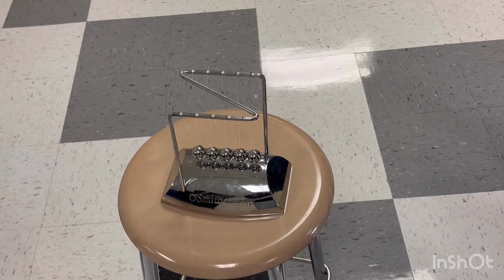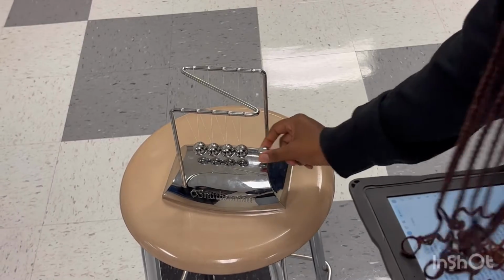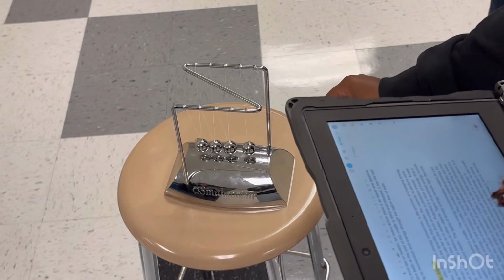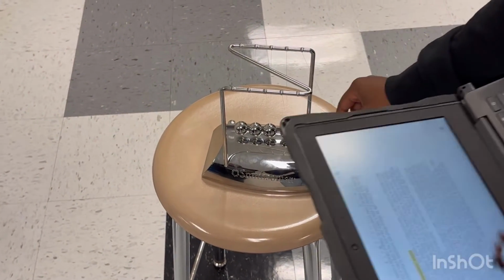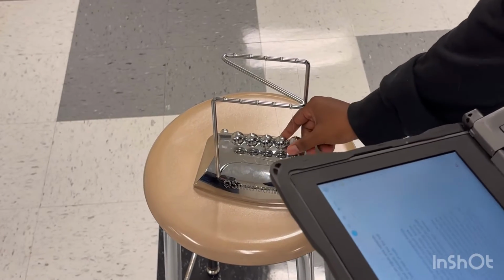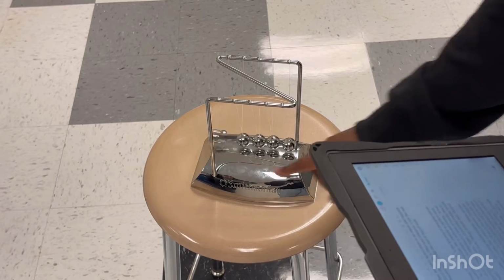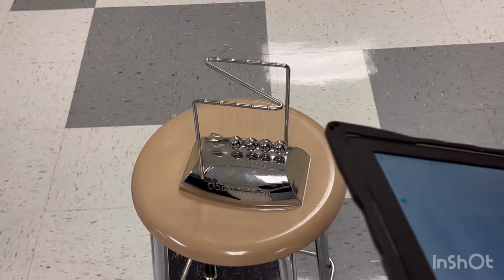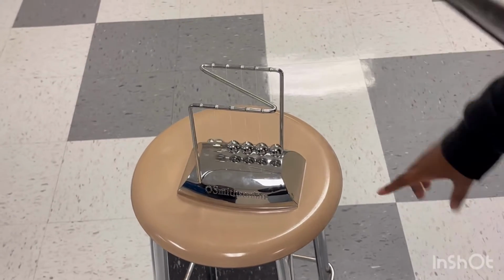The energy transformation relative to Newton's cradle is as the ball swings down, this creates kinetic energy because it hits the stationary ball, and most of its energy is transferred into the stationary balls, but some of it is lost because it creates sound and thermal energy.